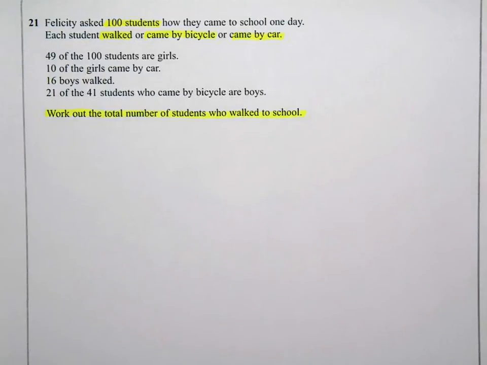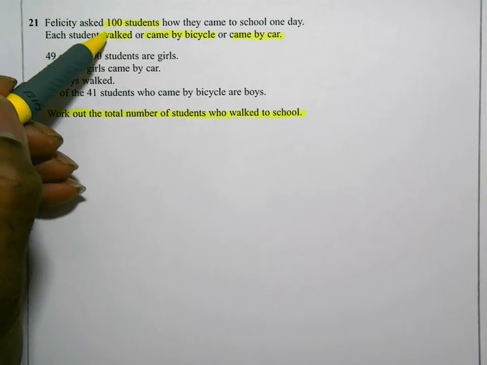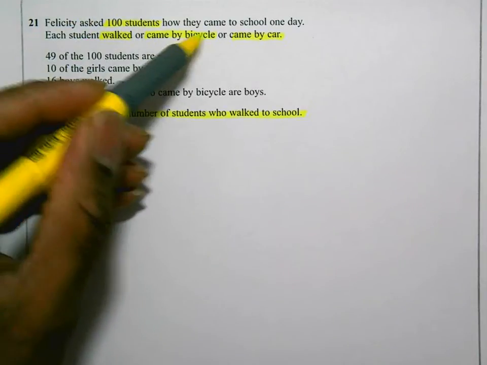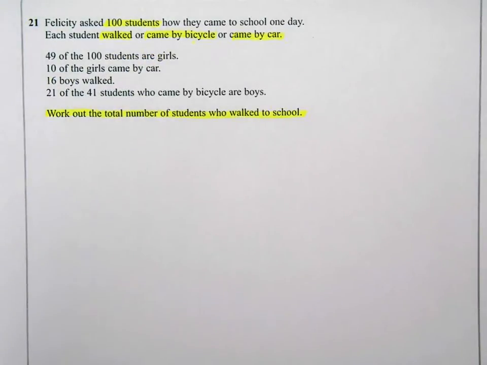Now, this is a bit like a puzzle, right? So it's quite a lot of information, and it's really difficult to just handle this as it is. So what I'm going to do is recognize first that this is a two-way table type question, because there are two things we're looking at. We're looking at people who walked to school, came by bicycle, came by car, and we're looking at boys and girls. So I'm going to construct a two-way table to show this.